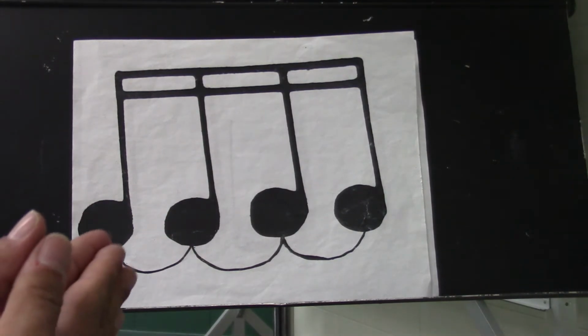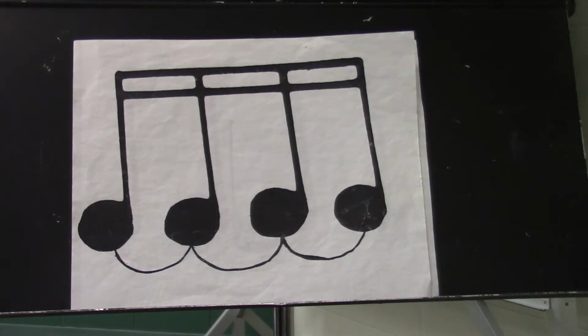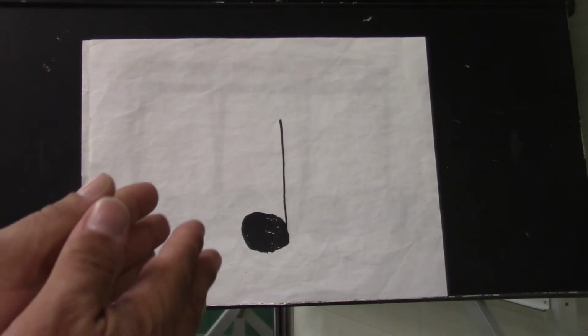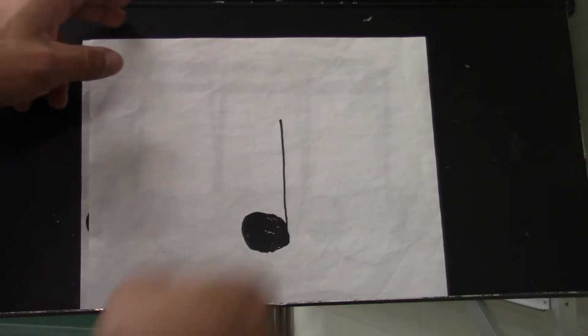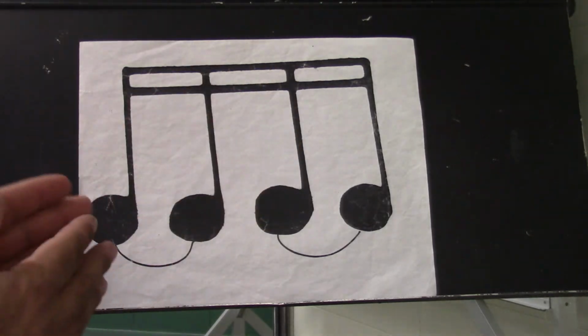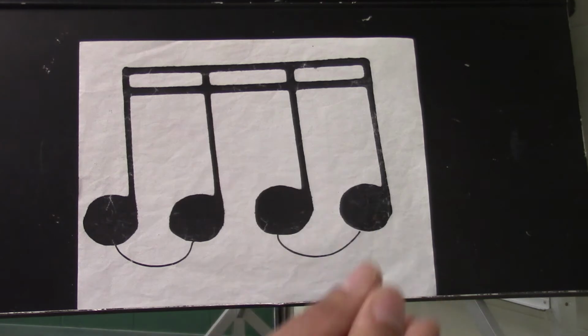Go. What's the equivalent? 4/16 equals a quarter note. Ready? Go. Just basic math. Ready? Go.